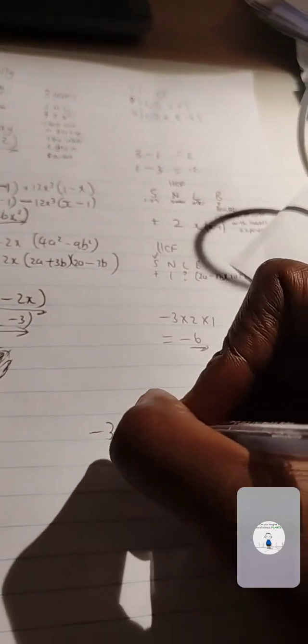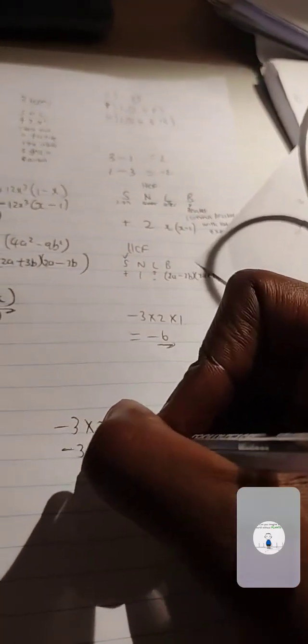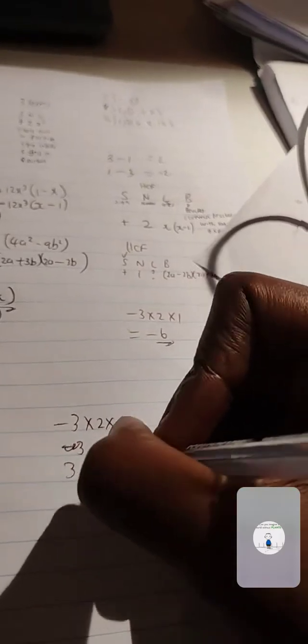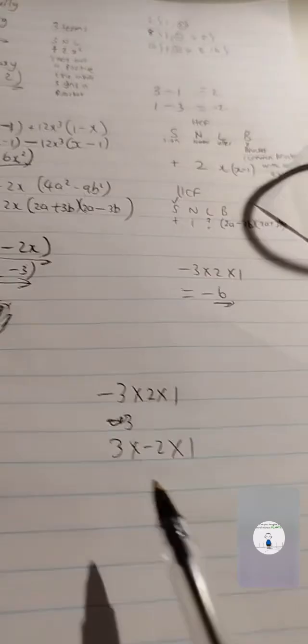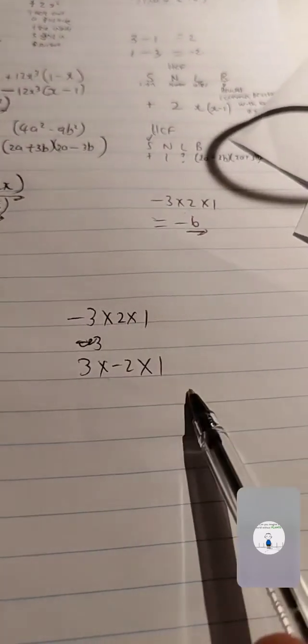For instance, if I say negative 3 times 2 times 1, is there a difference in the answer if I say 3 times negative 2 times 1? Does the answer change because I've changed the position of the negative sign?